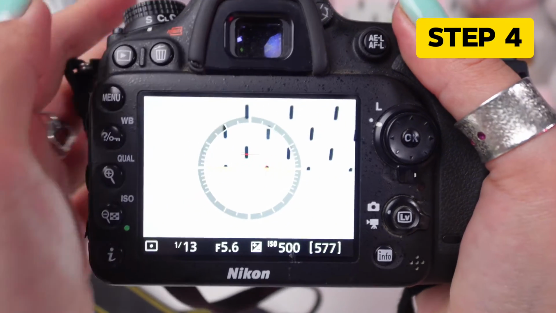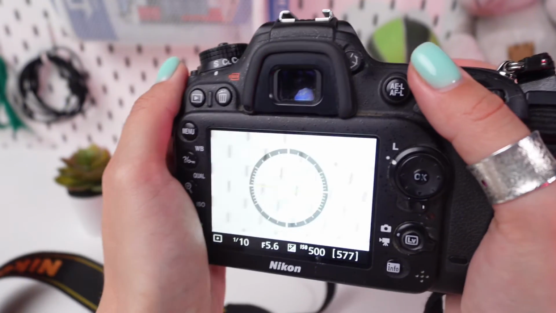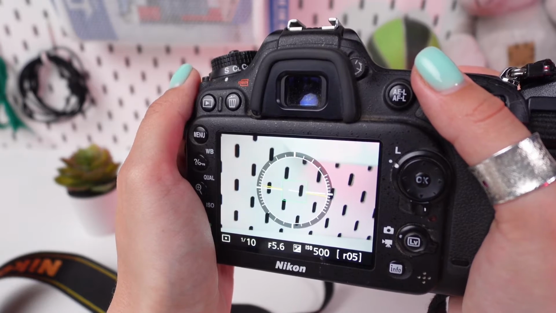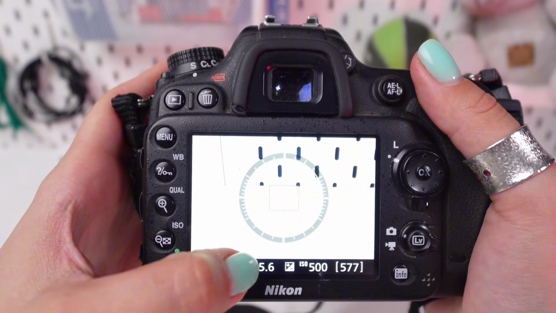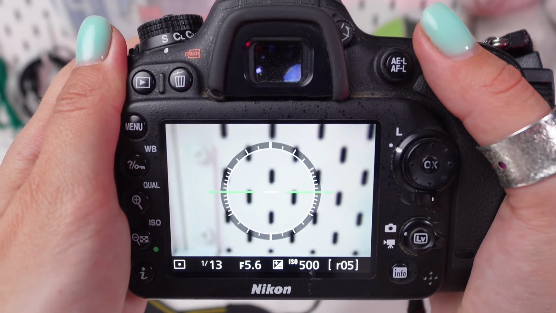Step 4. Confirm the aperture on the display. As you adjust the dial, watch the aperture value change on your camera's display. It's typically shown as an F number, like f2.8, f5.6, etc.